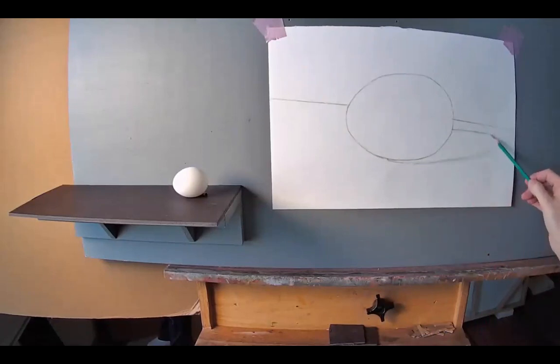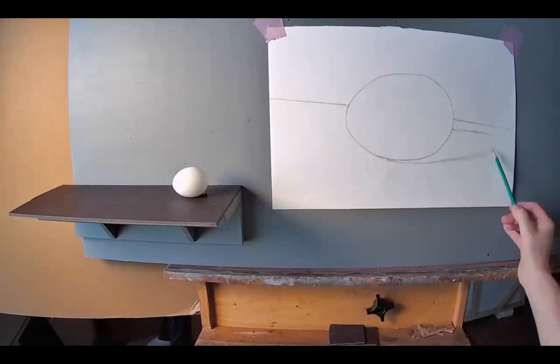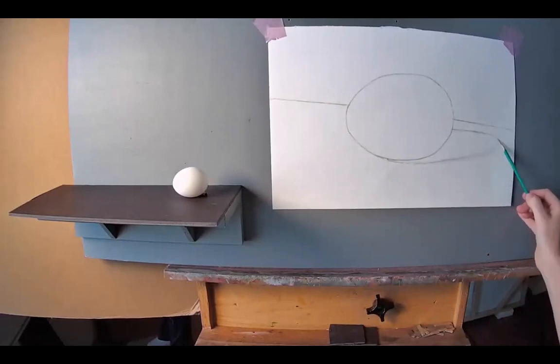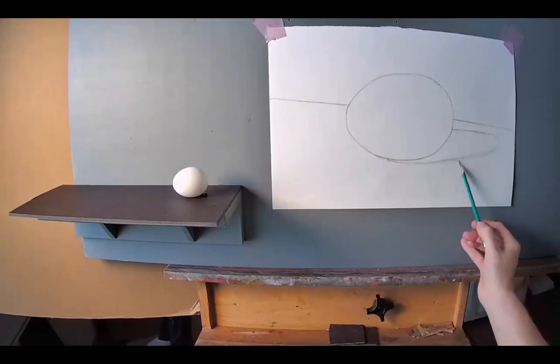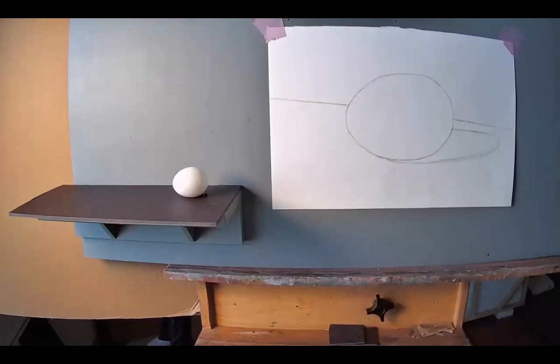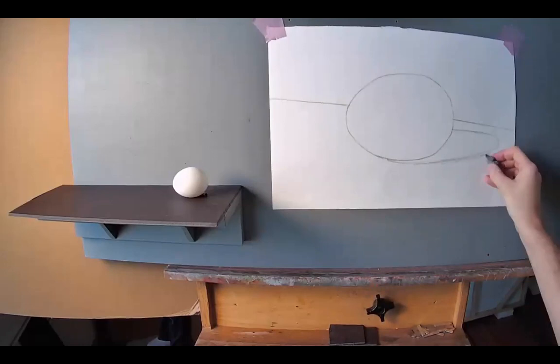So there's a table edge here, which I'm not going to draw, just to not add unnecessary complications. So I'm going to imagine where that shadow ends.